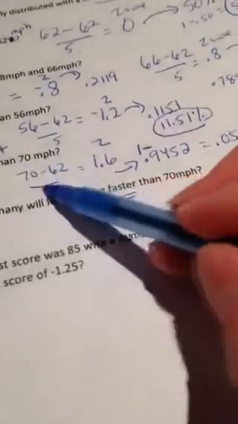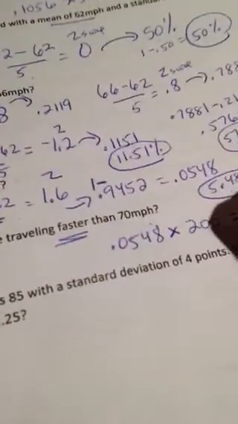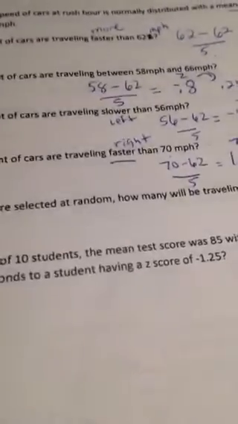Now here it says if 200 cars are randomly selected, how many will be traveling faster than 70? Well, we just did this one. We found the percent is 5.48%. So take that percent and just multiply by how many were in the sample, which was 200. And you get about 10.96. If you want to round it up to 11, that's fine. Somewhere in there.